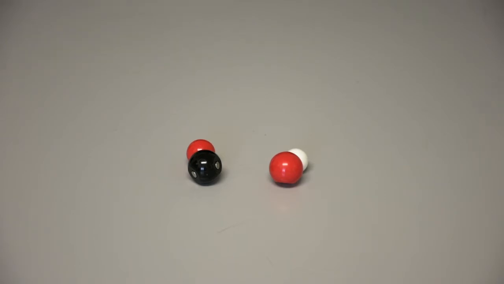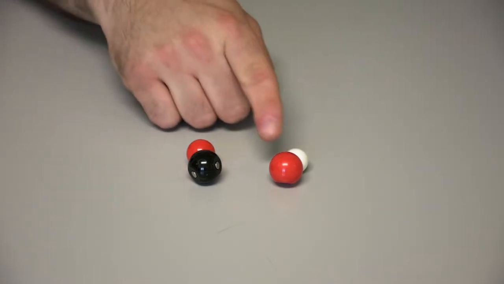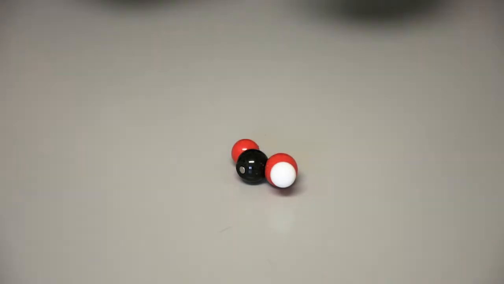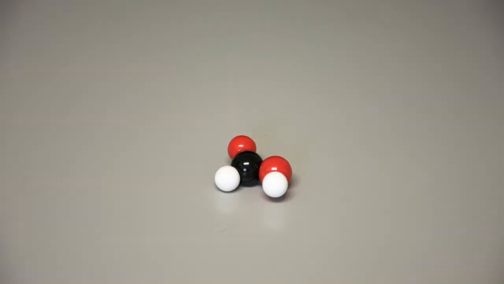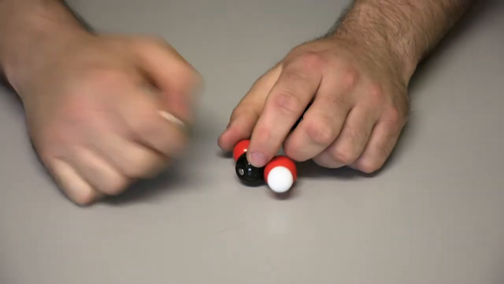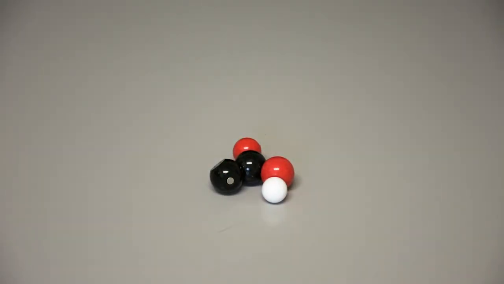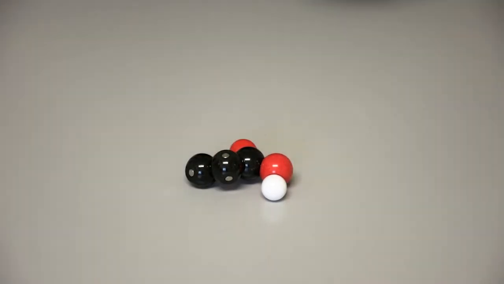To make a carboxylic acid, we again start with a carbonyl, but now we add an alcohol group. This is the basis of a carboxylic acid. The simplest carboxylic acid is methanoic acid. If you take the hydrogen away and put a methyl in its place, you get ethanoic acid. Add a methyl to ethanoic acid and you get propanoic acid.